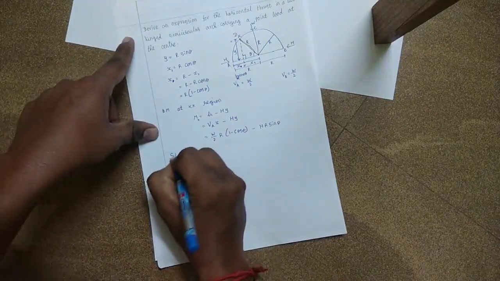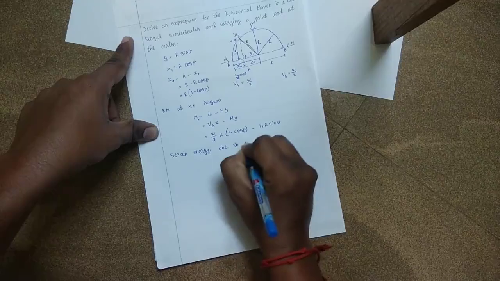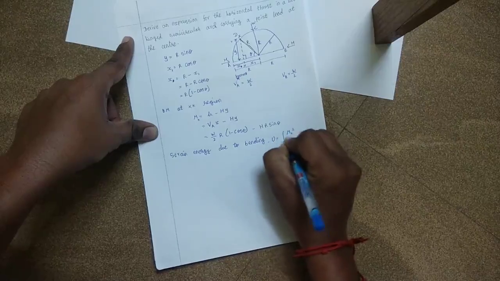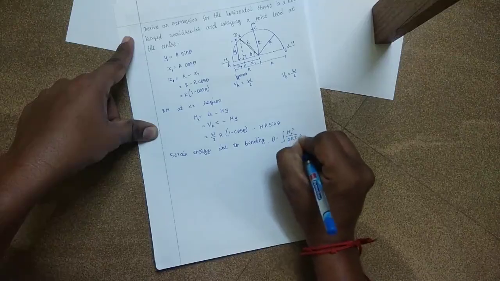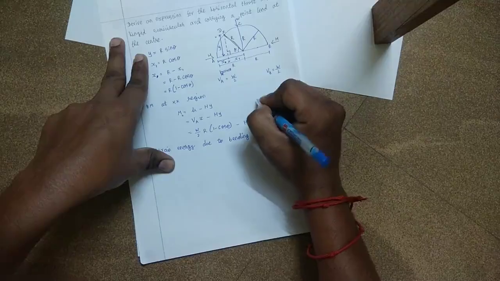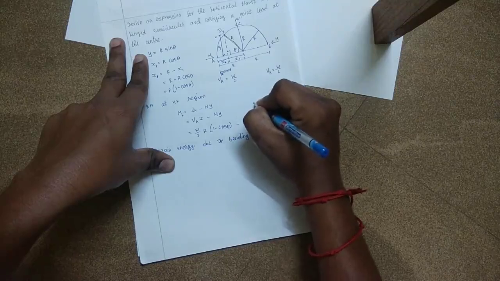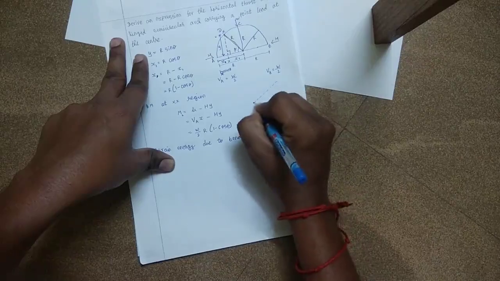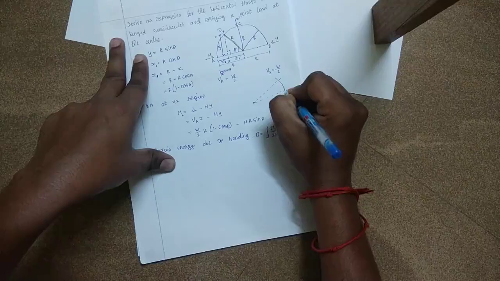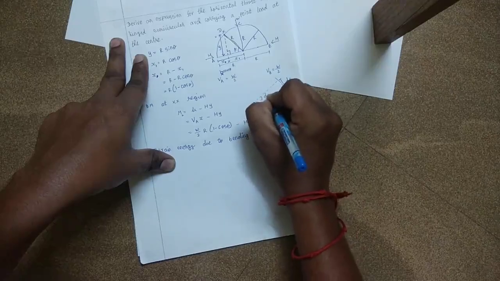We know that the strain energy due to bending is U equal to integration of Mx square divided by 2EI into ds. Here ds means you need to consider a small segment. Let us consider a small segment like this, around this center point. This distance we will consider as ds, and the angle here is d theta, or you can consider it as d phi.